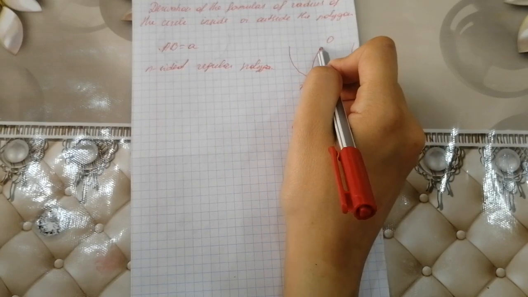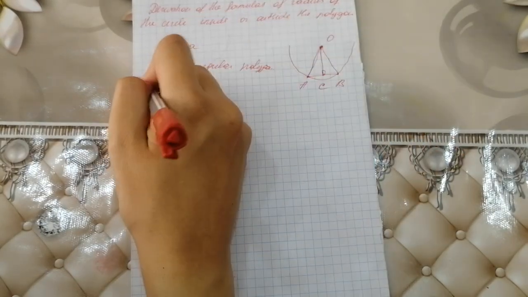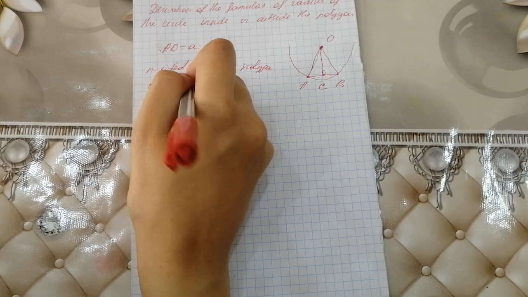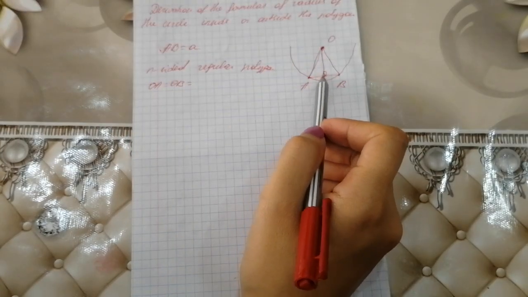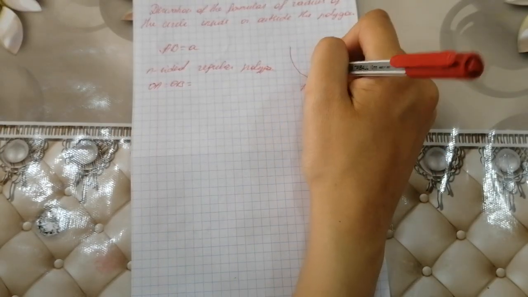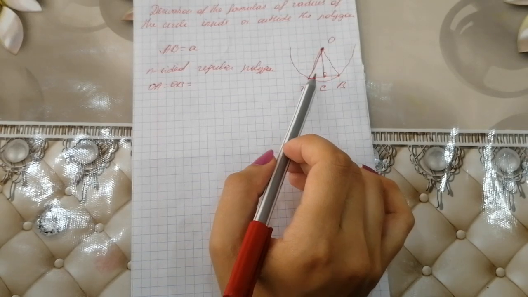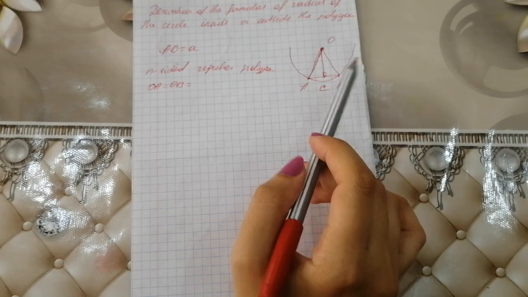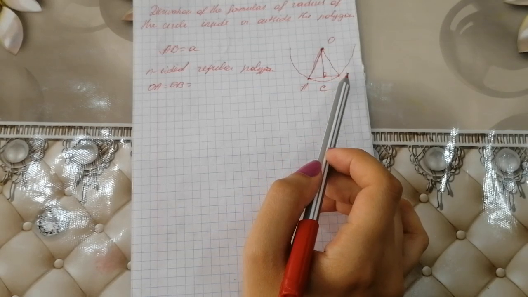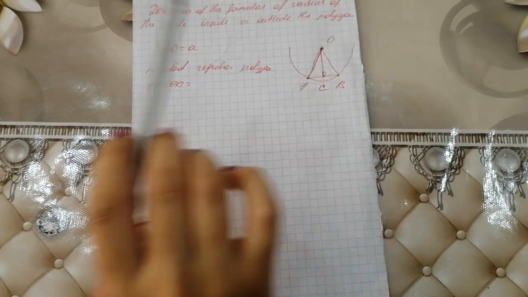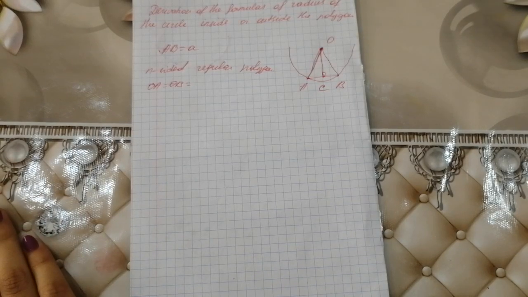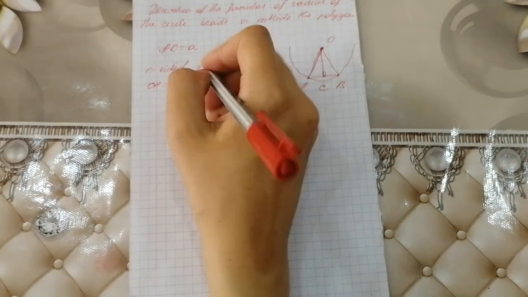OA is equal to OB because they are radii, and as you see, it is the radius of the circle drawn outside the polygon.